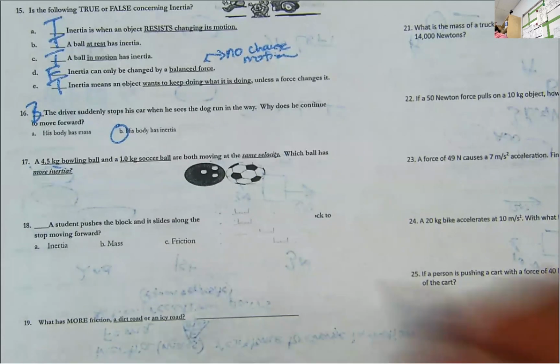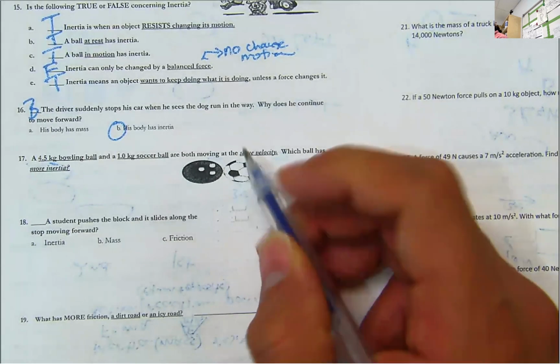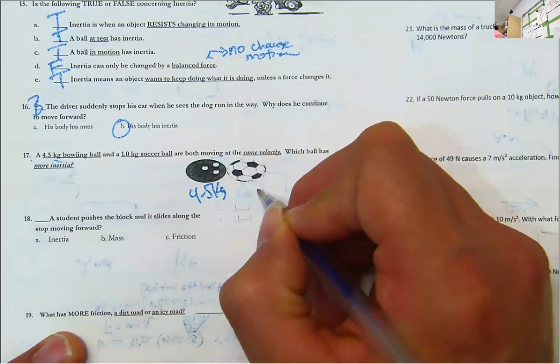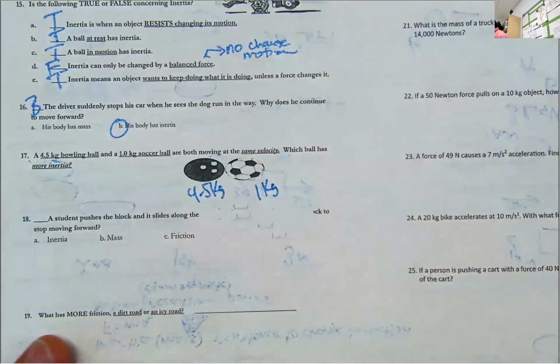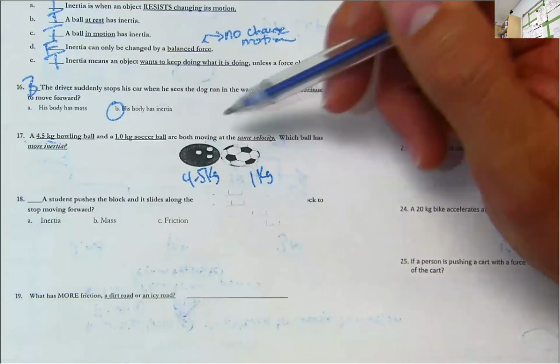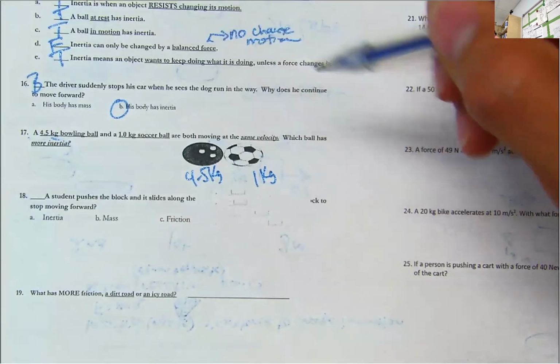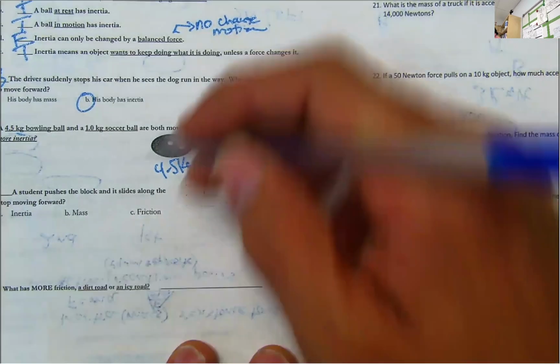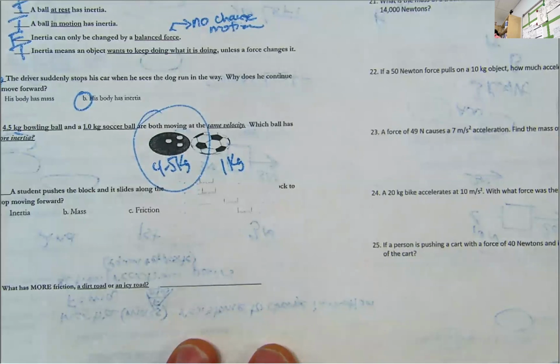All right, if you have a bowling ball and a soccer ball, the bowling ball is 4.5 kilograms. The soccer ball is only 1 kilogram. If they're moving at the same velocity, which one has more inertia? Which one would be harder to change its motion? The bowling ball.